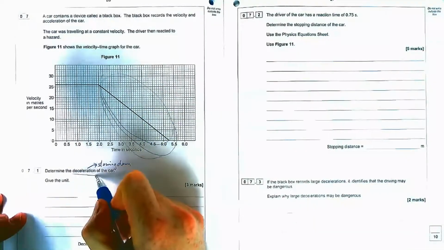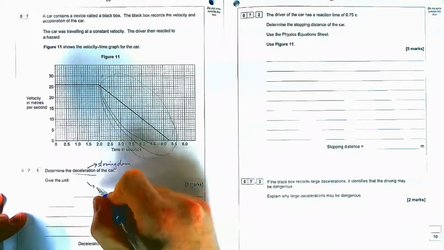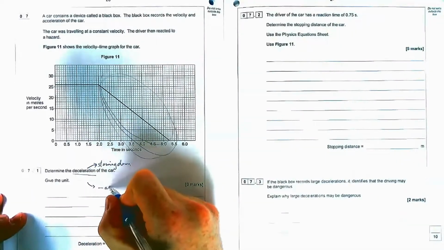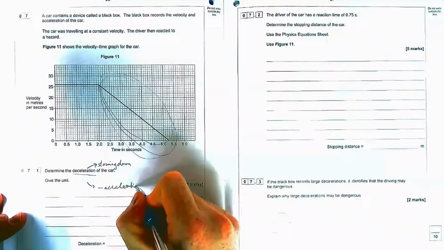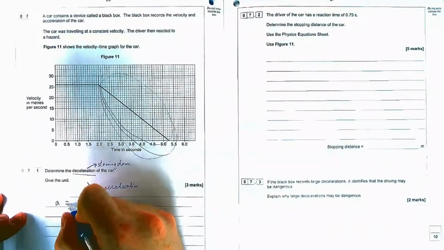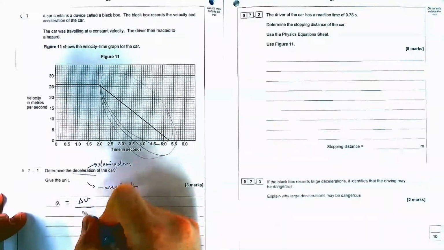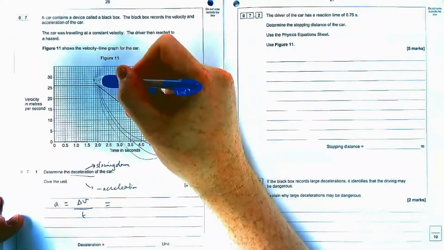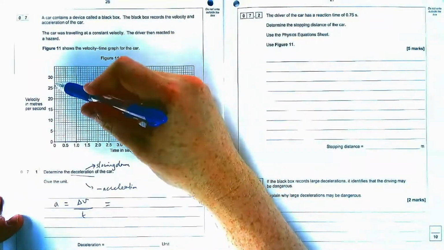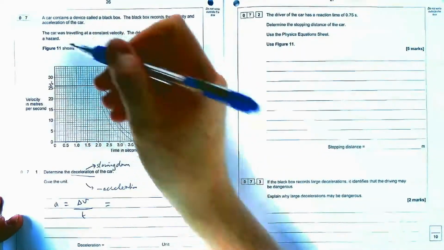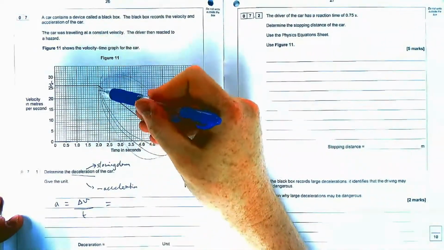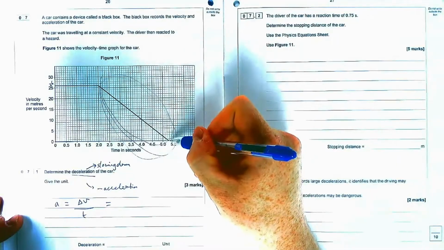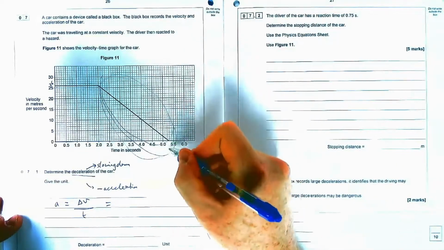There are 5 boxes between 25 and 30. Therefore, this one, 1 box in, is 26. And the time goes from 2 to basically halfway between these 2 boxes. So this is 5.25 here. Okay, so 2 to 5.25, and the velocity goes all the way from 26 to 0. So the change will be from, like I said, 5.25 minus 2, not the whole thing, just that section there.